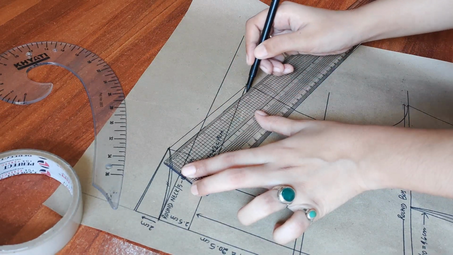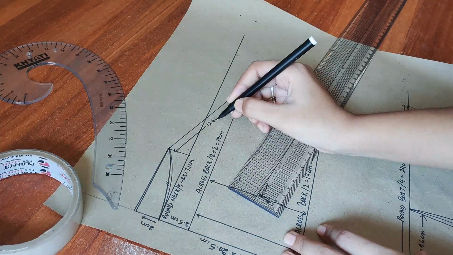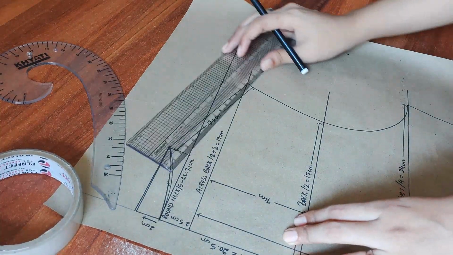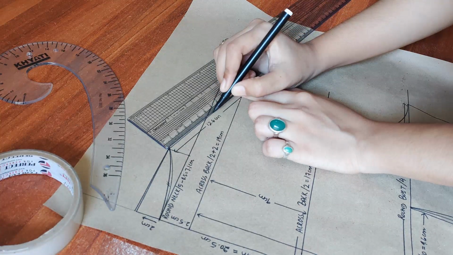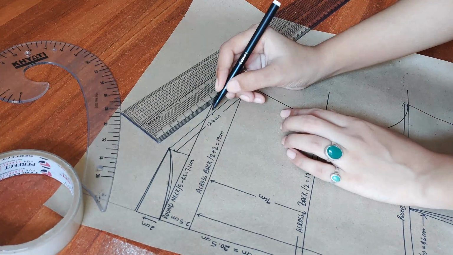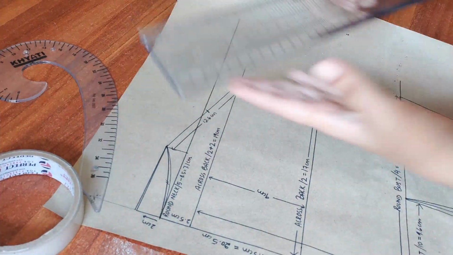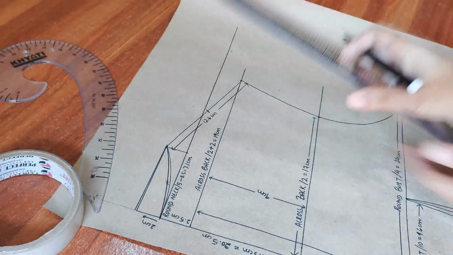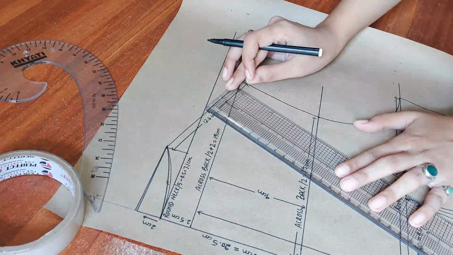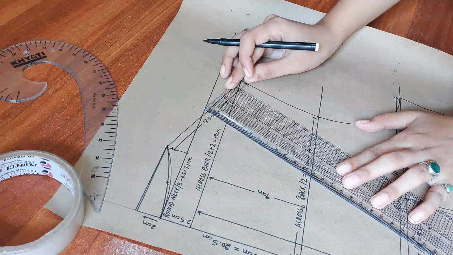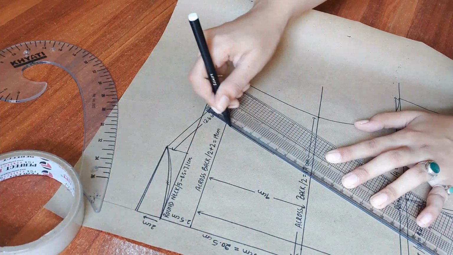After shaping the neck and armhole, we will divide the shoulder line in half. My shoulder line is 12.6 centimeters, so I marked at 6.3 centimeter. For the shoulder dart, I marked the dart length as 8 centimeter. On this point, I marked 1 centimeter on both left and right side and connected these points to form the dart.